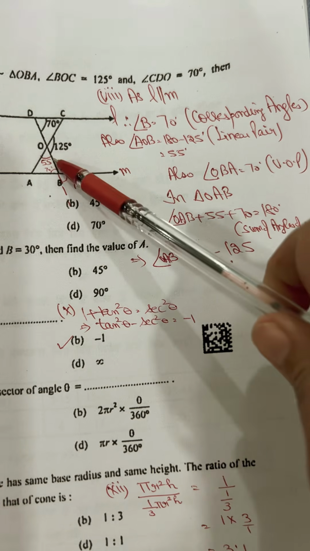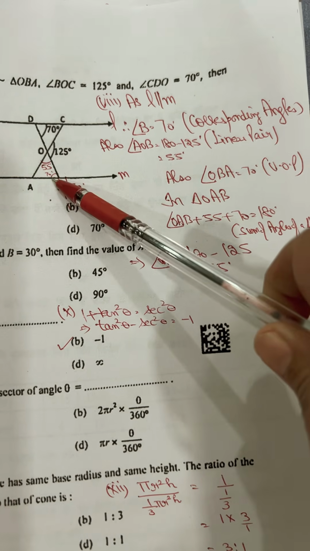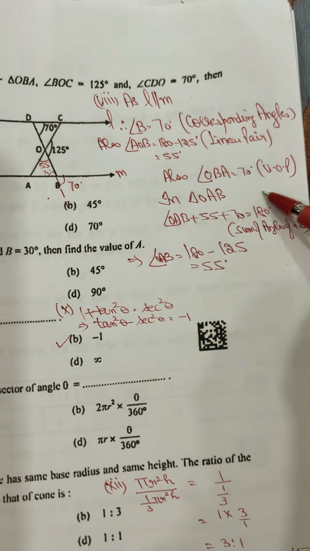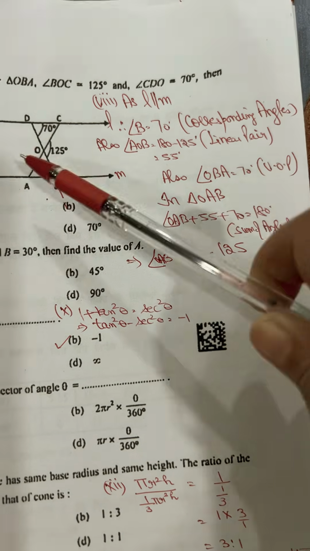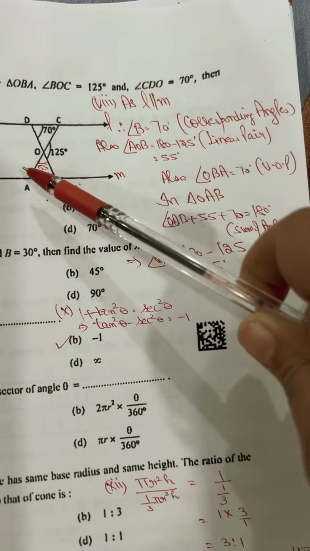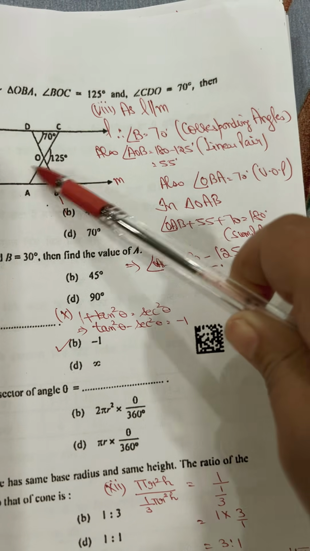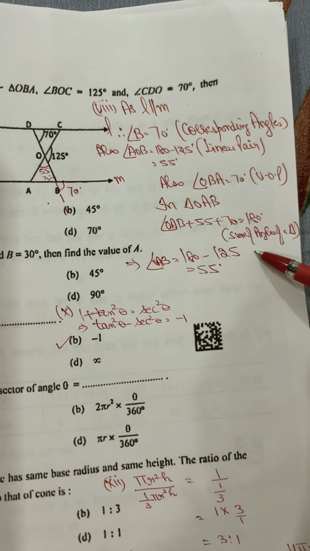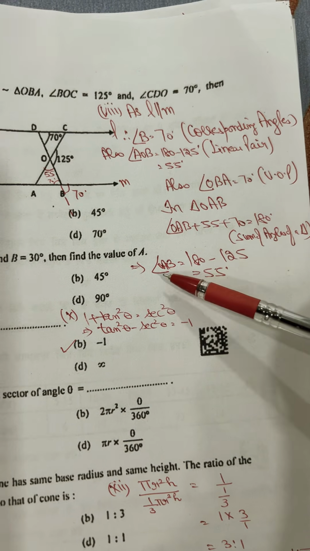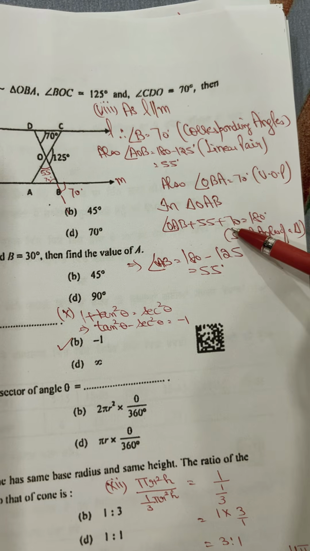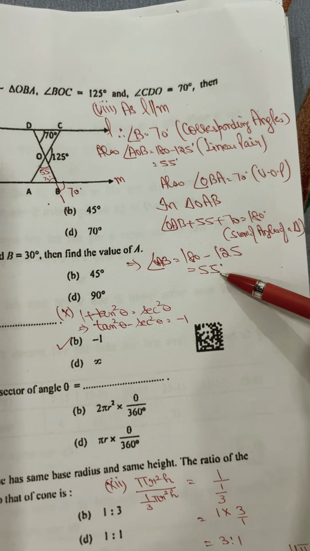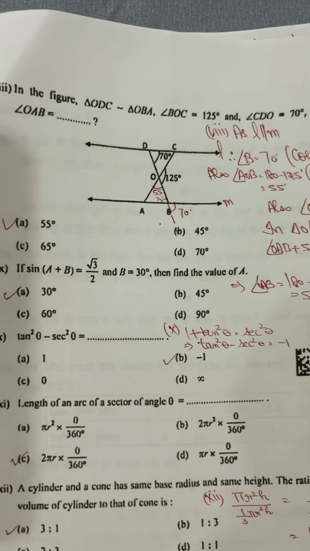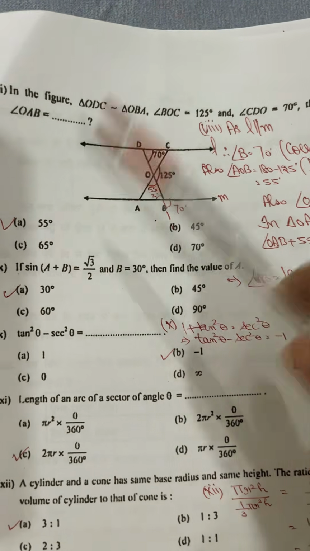And also angle OBA, that is this, is also 70 degrees. If this is 70, then the angle opposite to this is also 70 degrees by vertically opposite angles. Now in triangle OAB, we have 55 plus 70 plus angle OAB equal to 180 degrees, because the sum of angles of a triangle is always 180 degrees. Therefore angle OAB is equal to 180 minus 125, that is 55 degrees. So 55 is the required answer, which is option A.